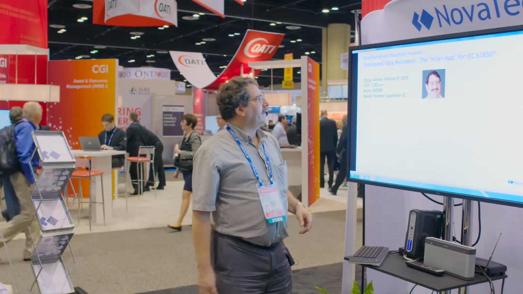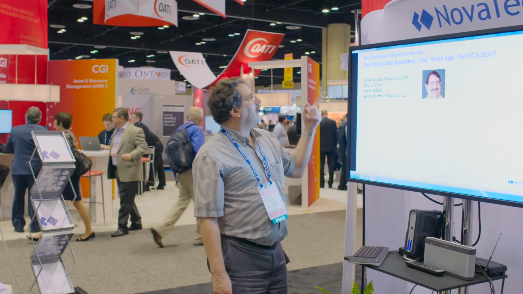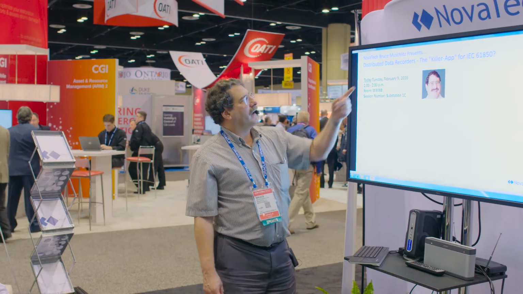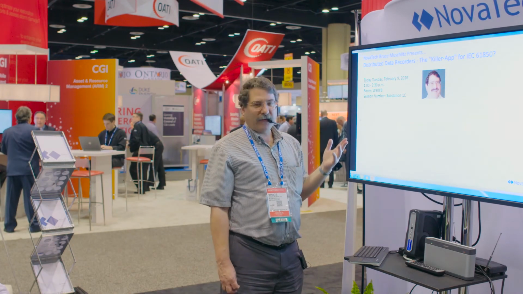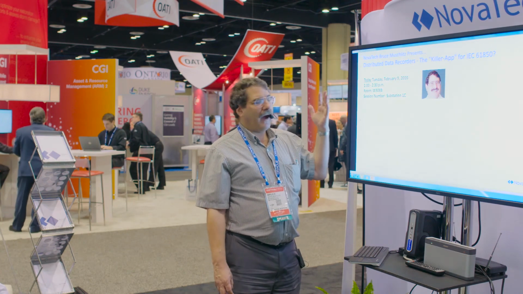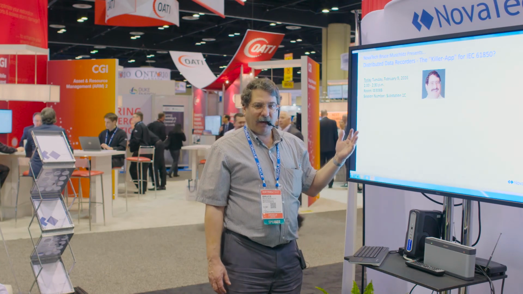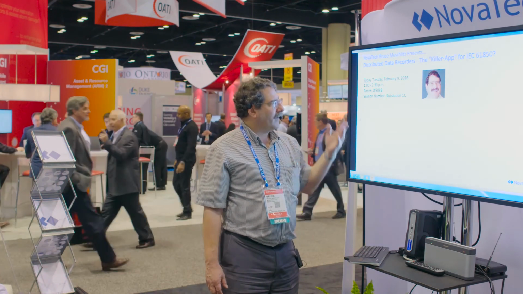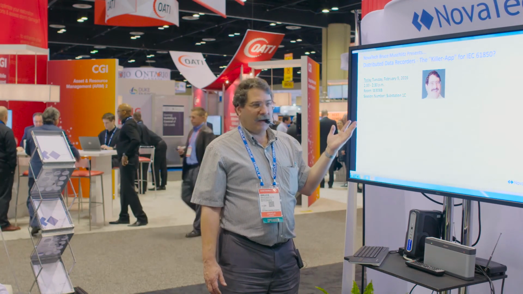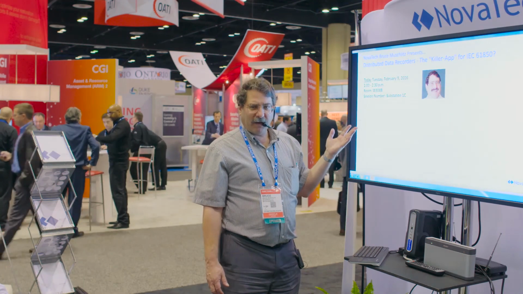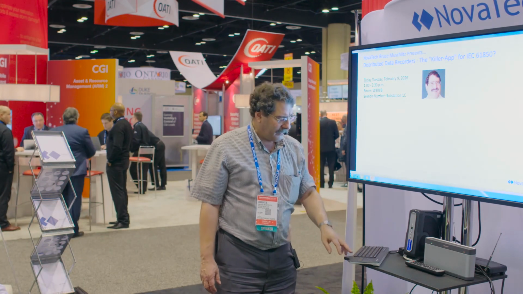So that's it. I had a paper yesterday called Distributed Data Recorders, Killer App for 61850, where I tried to explain in more detail how distributed data recorders work and how it reduces the amount of additional wiring that you need. It was a good paper. The paper and the presentation should both be on the Penwell site, so you can retrieve that information.